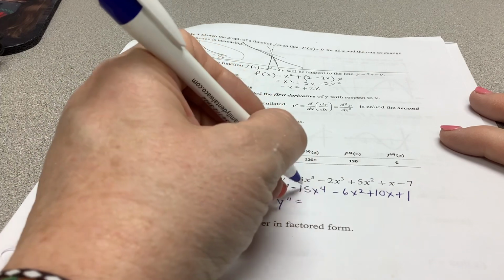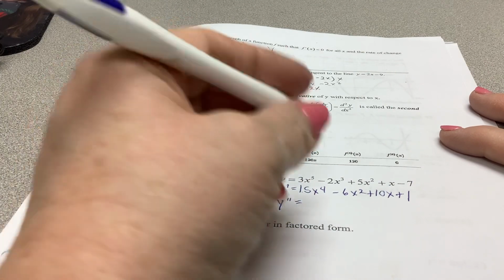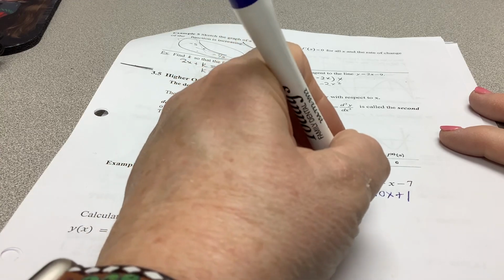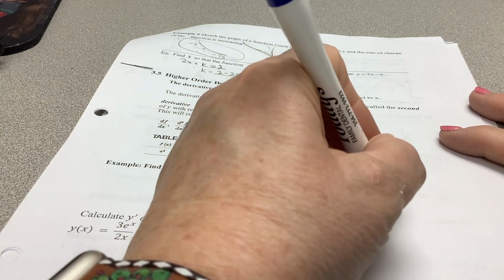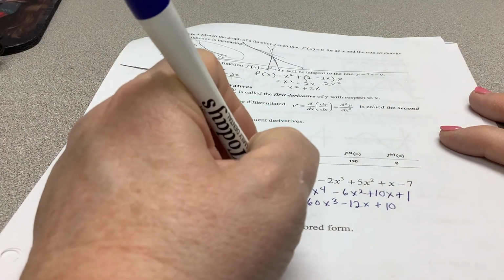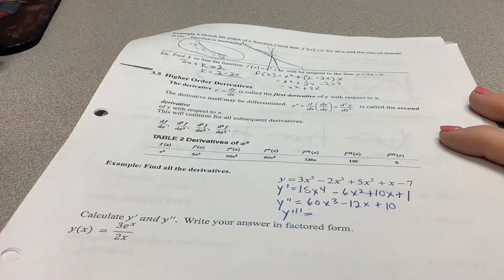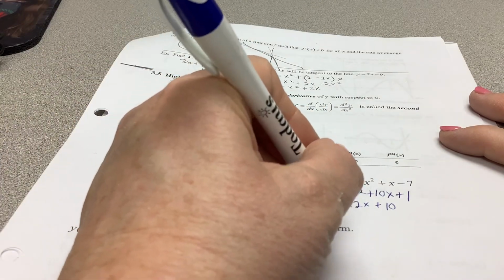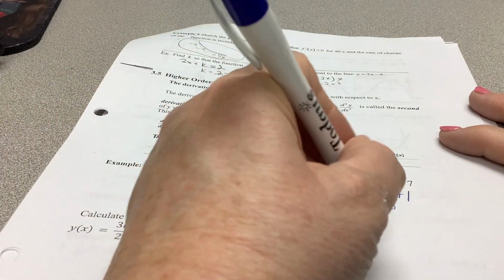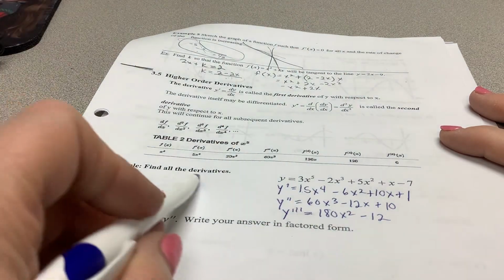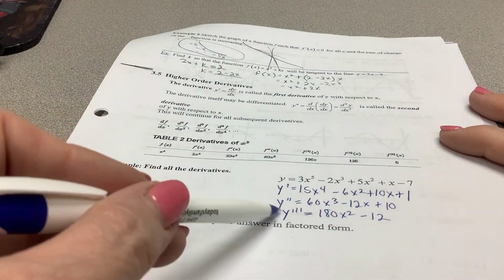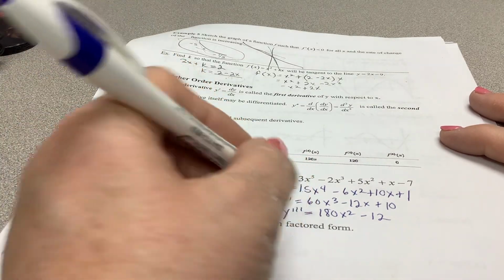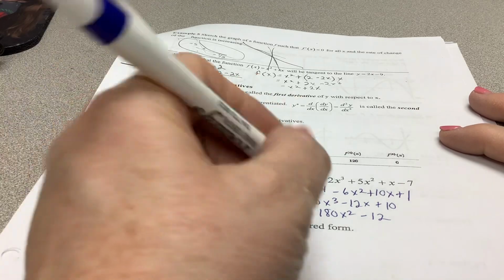So this would be 4 times 15, which is 60x to the third, minus 12x plus 10. The third derivative would then be 3 times 60, which is 180x squared minus 12. Now notice this said find all the derivatives. Eventually you run out of derivatives. So let's keep going. We're going to do the fourth derivative. It's just the derivative of the third derivative.